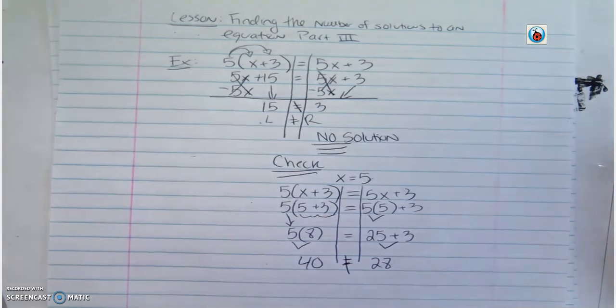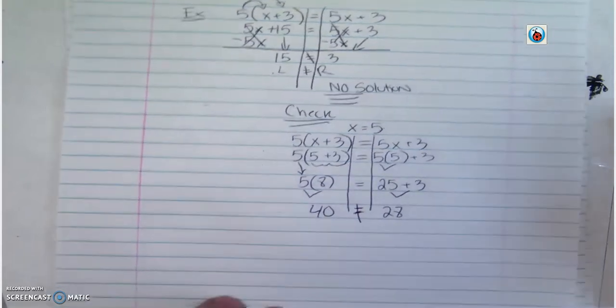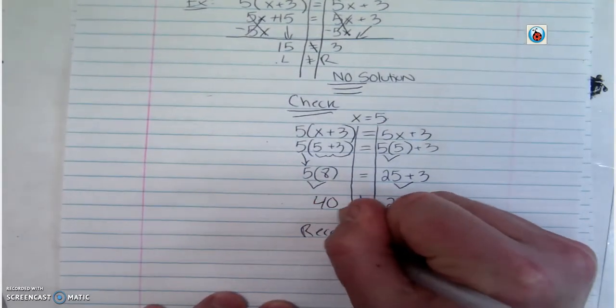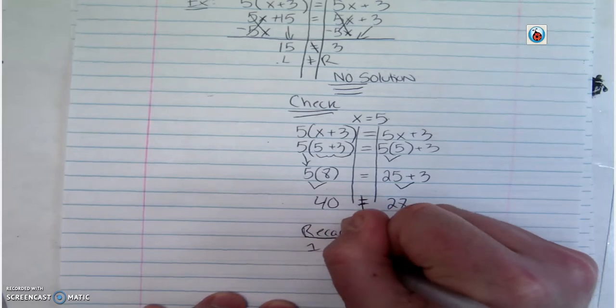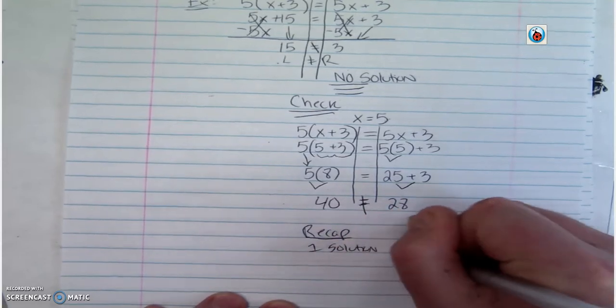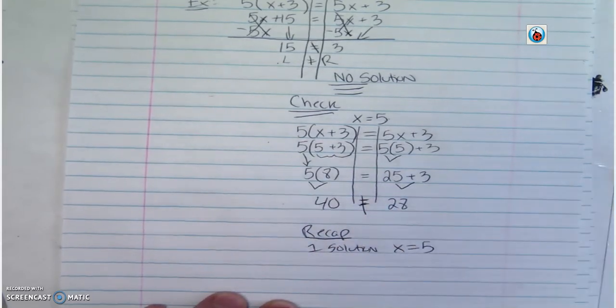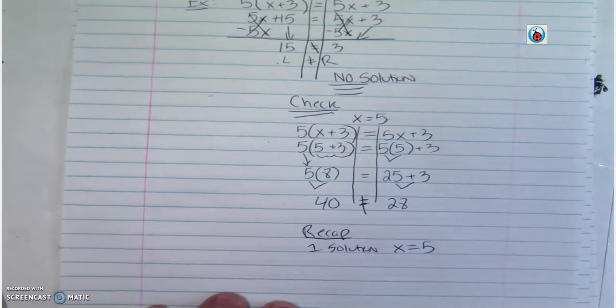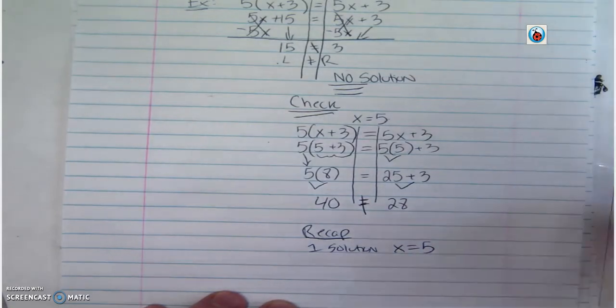So just to recap the 3-part video series that we have worked through the last couple weeks and that we've been working on in class: we have one solution, which would look something like x equals 5, or x equals 10. That's when we actually get an answer. We like that. We're so used to seeing that. We're comfortable with that. It makes sense to us.